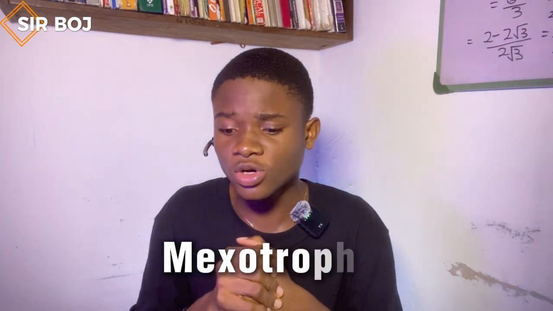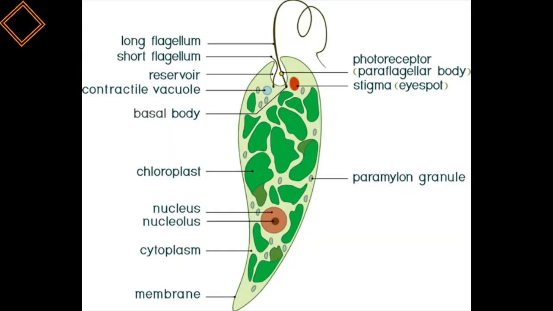Okay, then they are mixotrophic. What's the meaning of mixotrophic? They have both autotrophic and heterotrophic nutrition. That is Euglena for you. Then they use flagellum for movement. Their organelle of movement is the what? Flagellum. Okay, you can see the diagram of Euglena.